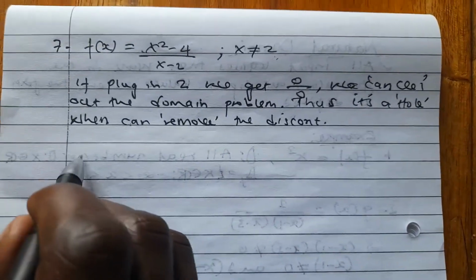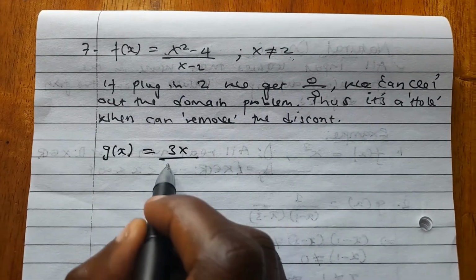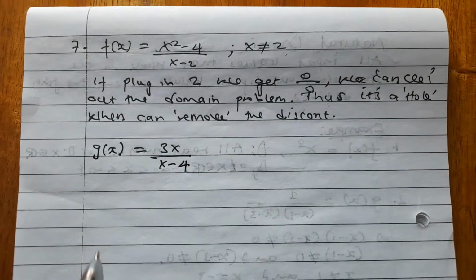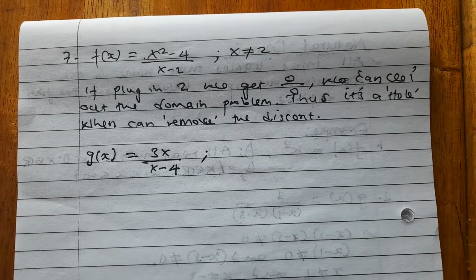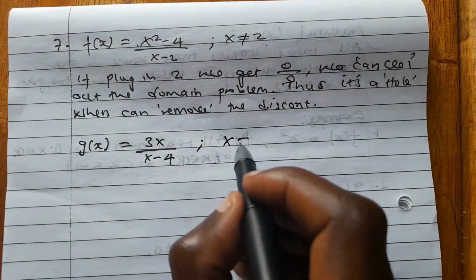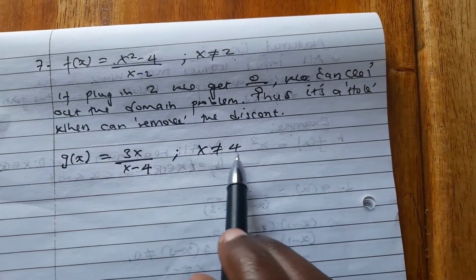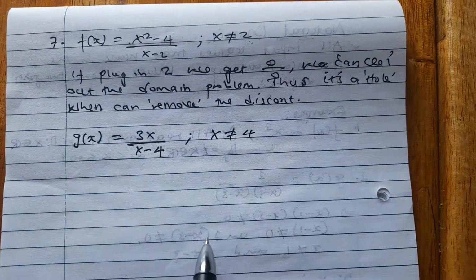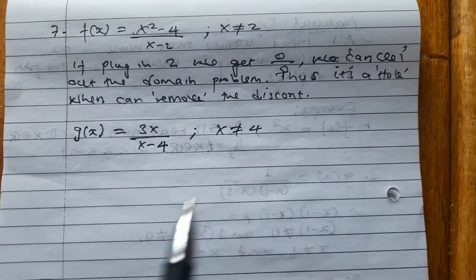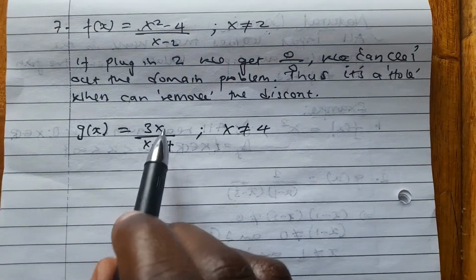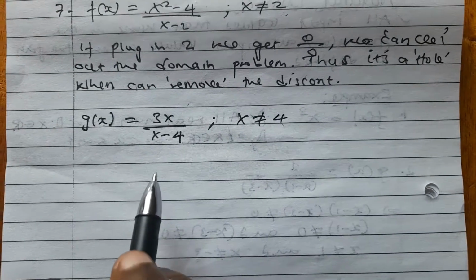Now, suppose I have another function, g of x, and this g of x is 3x over x minus 4. You realize this function will be defined except for the point where x is 4. So in the domain, x is not equal to 4. Now, when we plug in the value x equals 4, on the numerator we have 12 over 0. So we have a number over 0.